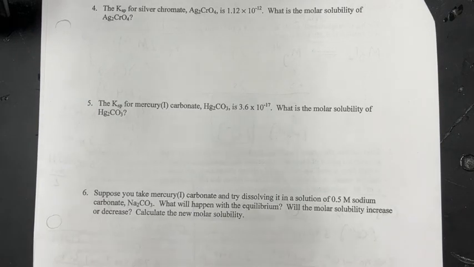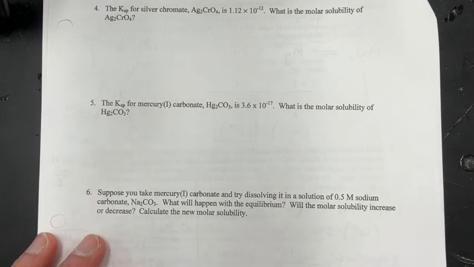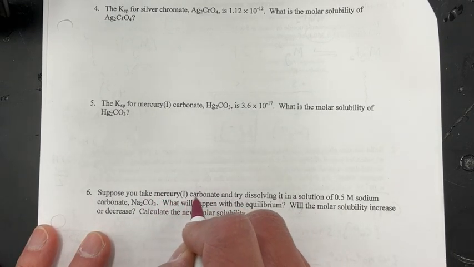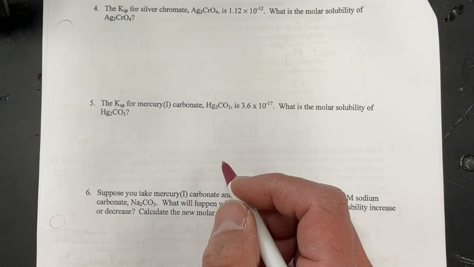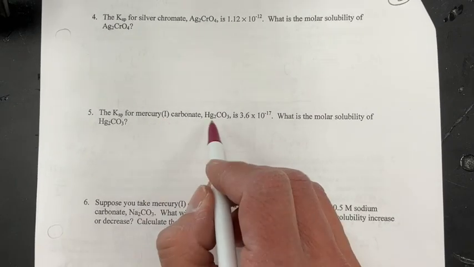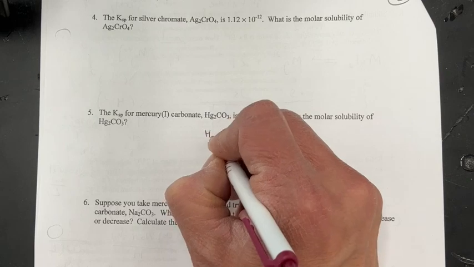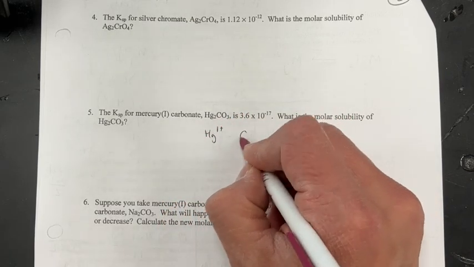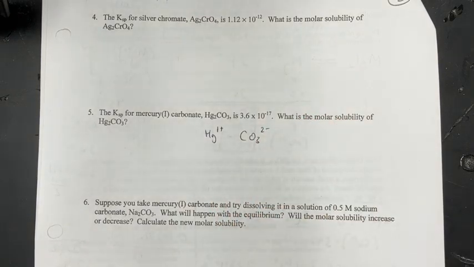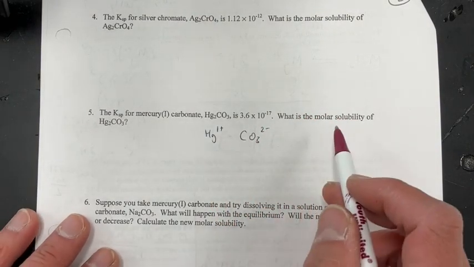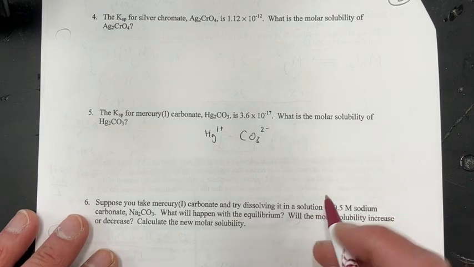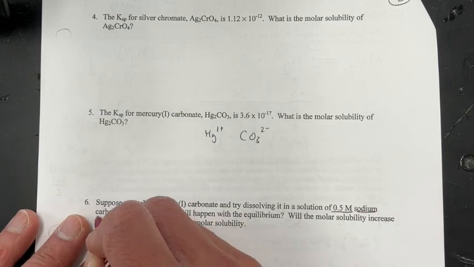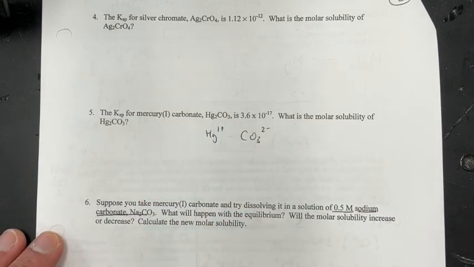The last problem I want to do is looking at something called the common ion effect. So this is mercury(I) carbonate. If I have mercury(I), which would break up into Hg2 2+, and then carbonate is CO3 2-. And instead of seeing how much water it dissolves in, we're going to try dissolving it in 0.5 molar sodium carbonate.